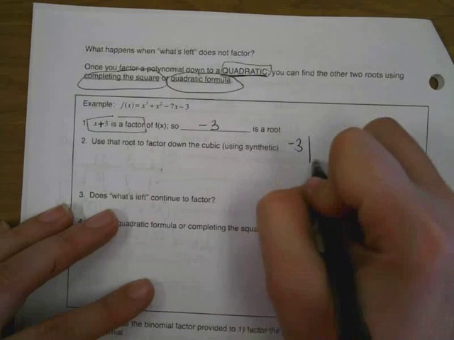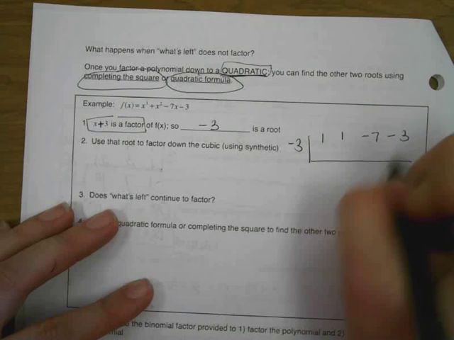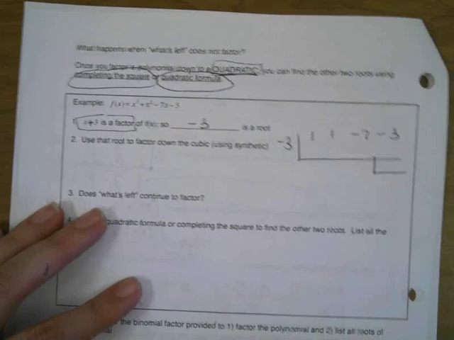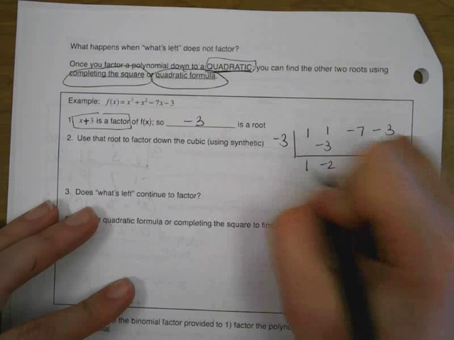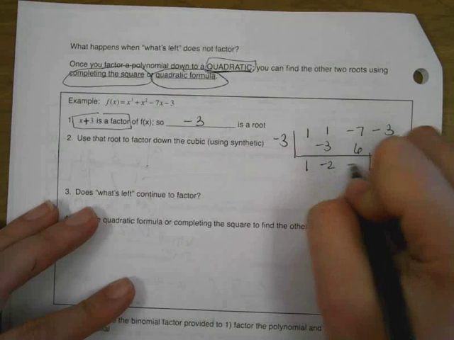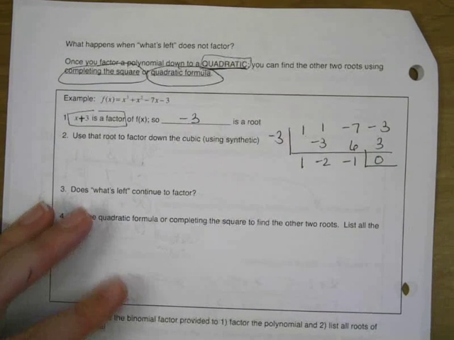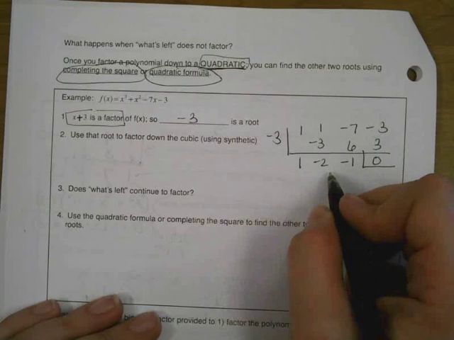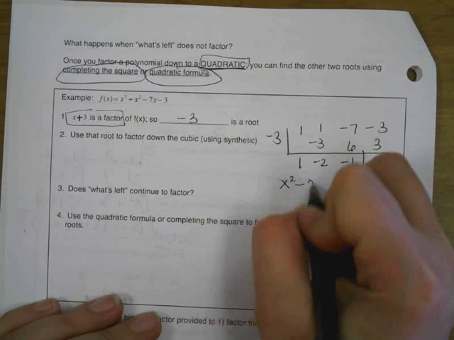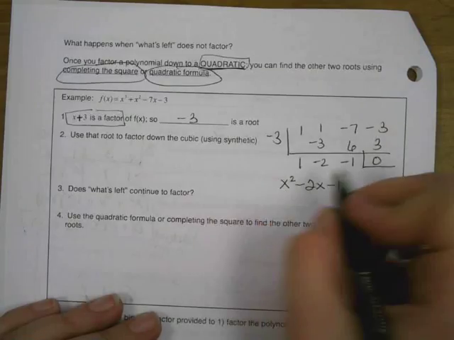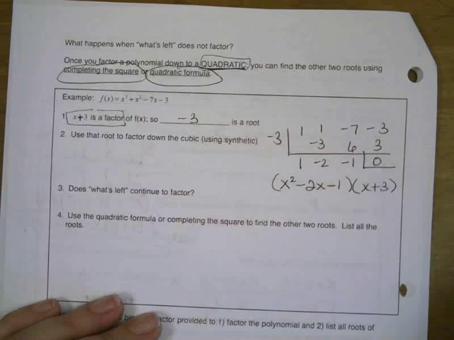So negative 3 on the outside, and then our coefficients on the inside. Hopefully we get a 0 there. So negative 3, negative 2, 6, negative 1, and 3. So there's my 0. So if I write this back in with all its exponents and variables, this is now x squared minus 2x minus 1. Okay, and I was given the x plus 3.